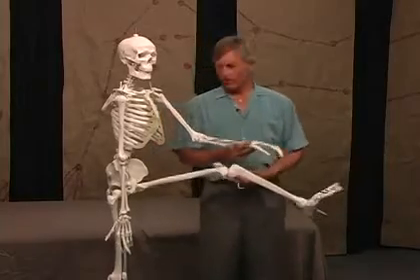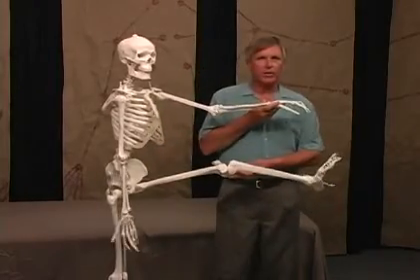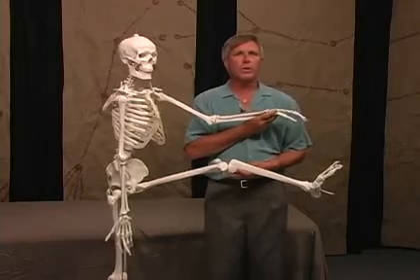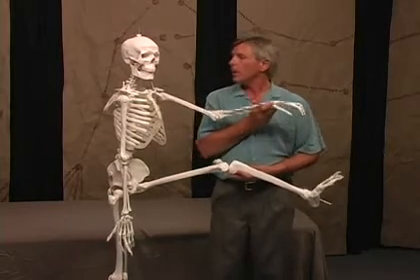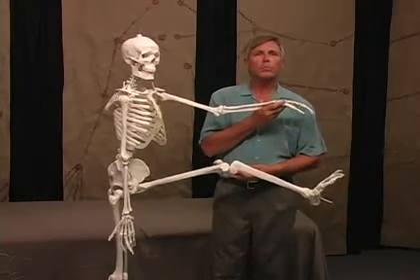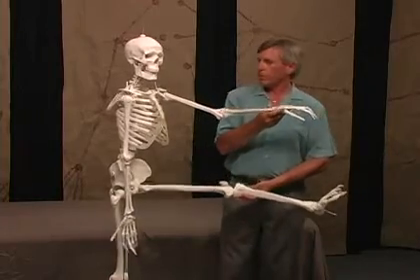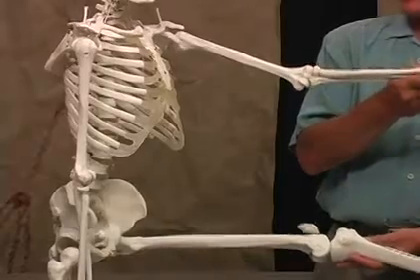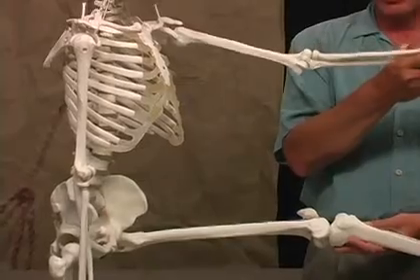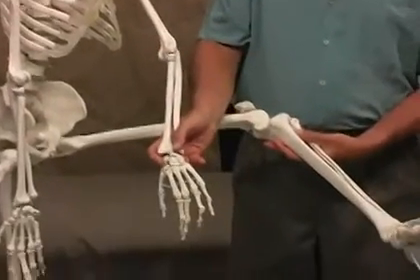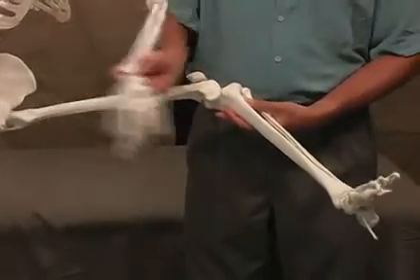Now, it may have struck you, as it struck me, how similar the arms and legs are. Even though they developed at different times in our history and for very different purposes, they are both constructed on a 1, 2, 3, 4, 5 pattern. If you look, you can see they both start with ball and socket joints. They both have one bone in the upper part of the limb. They both have two bones in the lower part of the limb after a hinge joint.